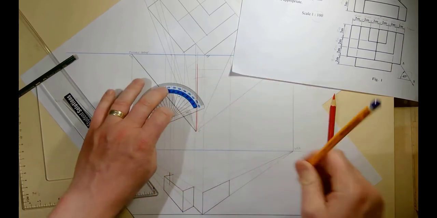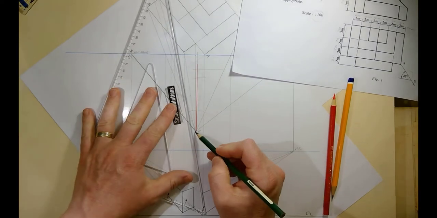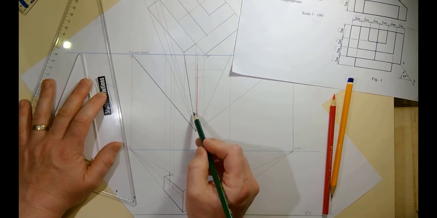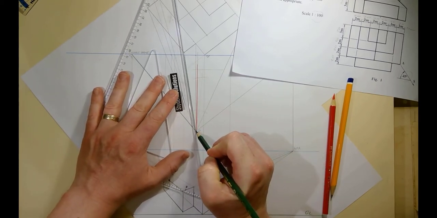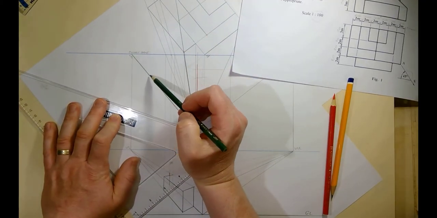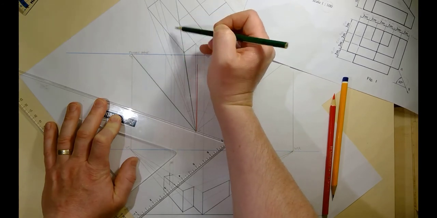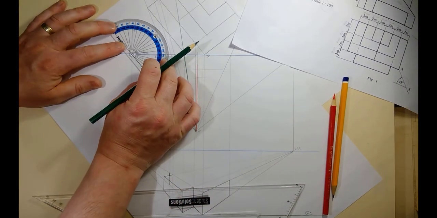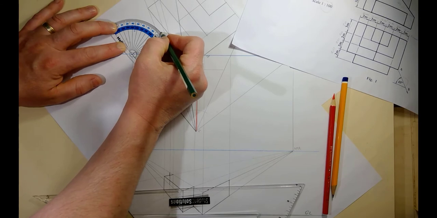Mark that off at 30. Okay, so my 30 degree angle there is set in. And this needs now to extend slightly over my plan. I want to make a 90 degree angle between this line and extend it until it hits my 30 degree line. The handiest way to do that is just to use your protractor. You have it from doing your 30 degree line anyway.